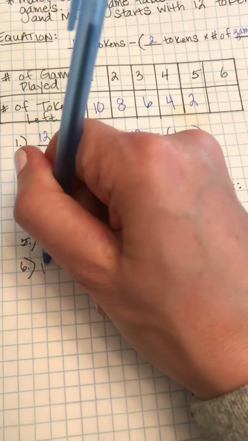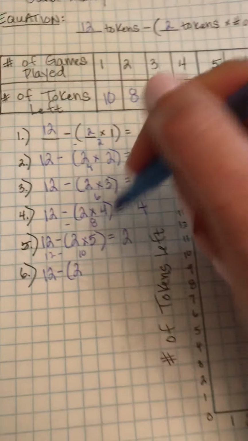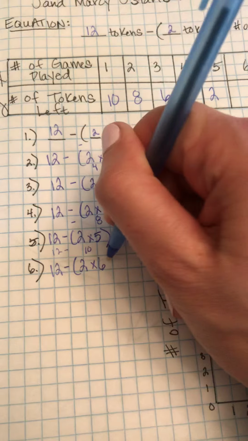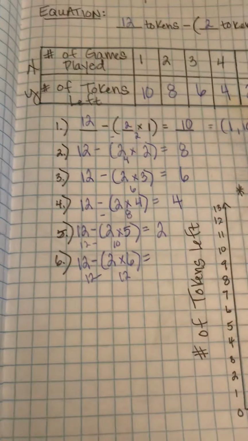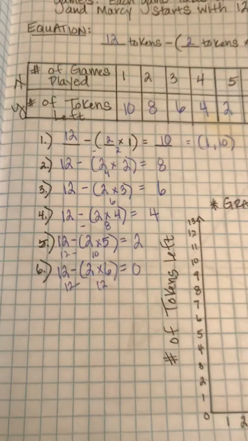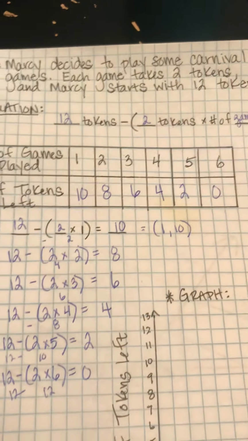We're going to say we have 12 tokens to start. It's 2 tokens per game, and we're playing 6 games. So, of course, this would be a 12. So it's 12 take away 12. She's out of tokens. Nothing. Okay, now, so this would be a 0.